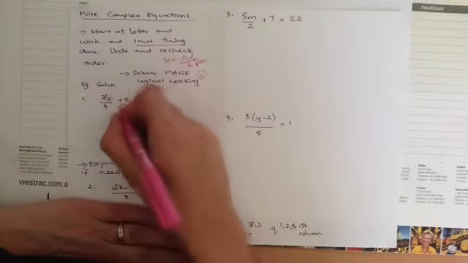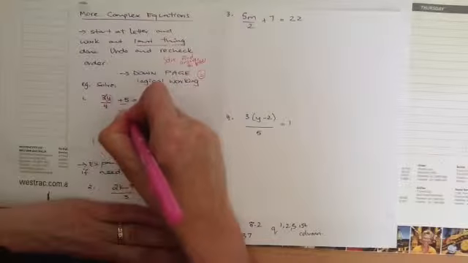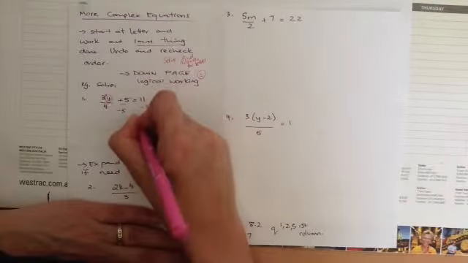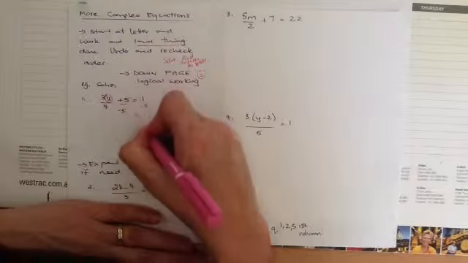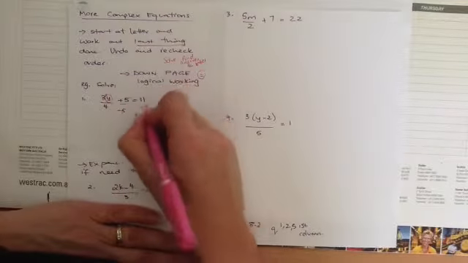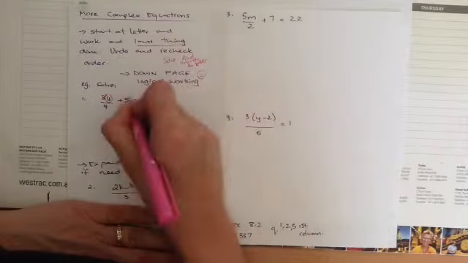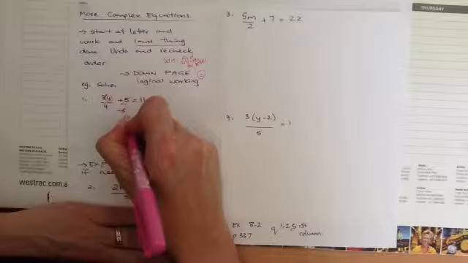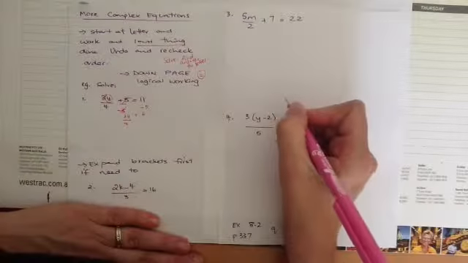The opposite of add 5 is minus 5. What you do to one side, you must do to the other side. Line up your equal signs. 11 take away 5 leaves me with 6. Plus 5 minus 5 cancels out, and I'm left with 3y over 4.